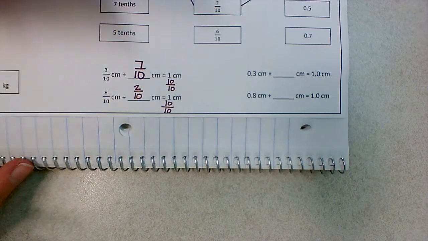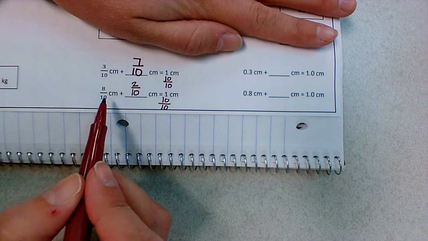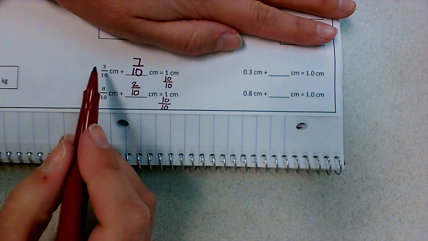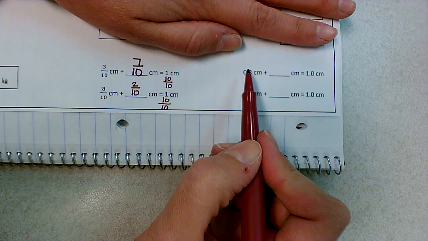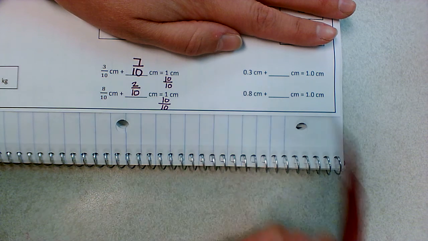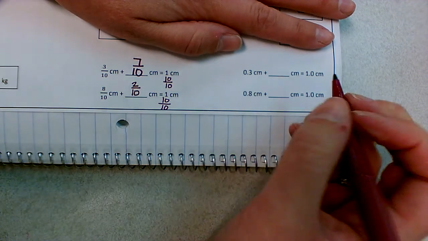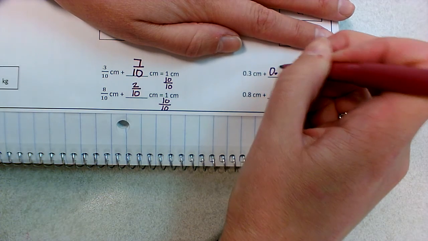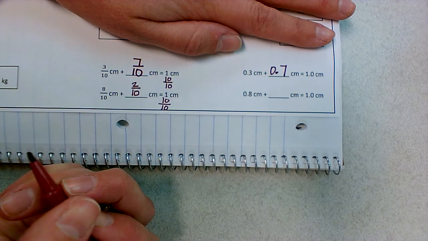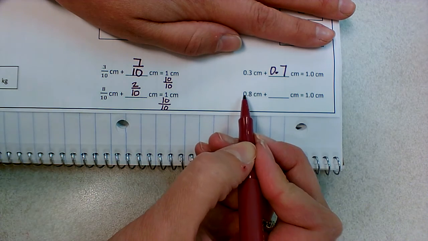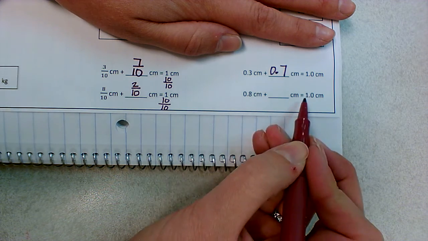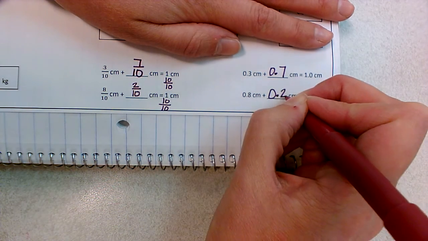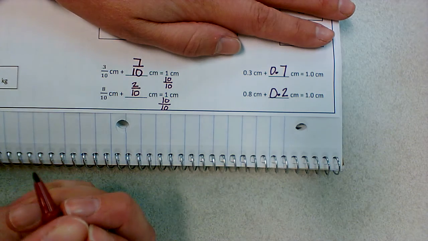All right, so now we're going to do that same thing, but this time notice the difference. Here I had fraction form. Now I'm going to write it in decimal form. So before I had 3/10 centimeter as a fraction, now I have, looking at a decimal, 3/10. Well, I know that I need 7/10. So when we write that as a decimal, 0 wholes, 7/10 come after that decimal. Down here again, 8/10 centimeters plus something equals 1 whole. I know I don't have any wholes. I needed 2 more tenths to fill in.